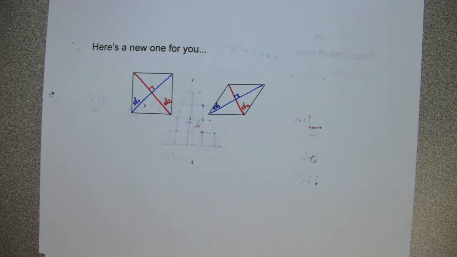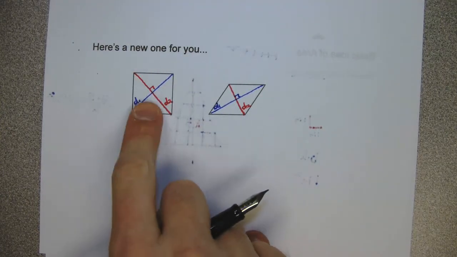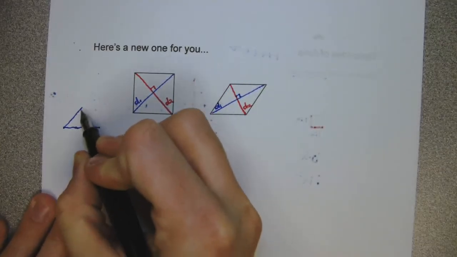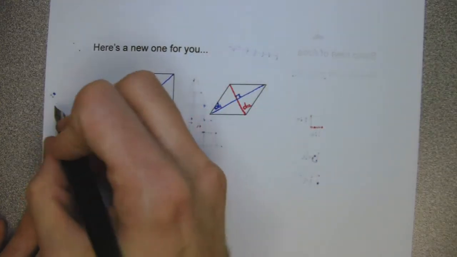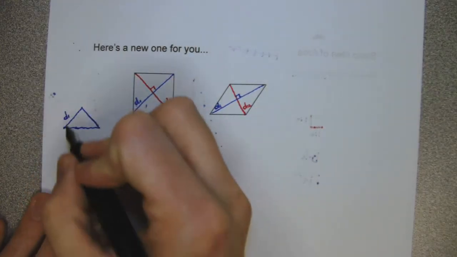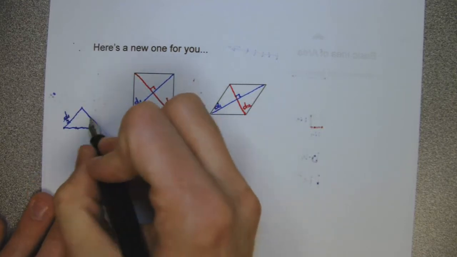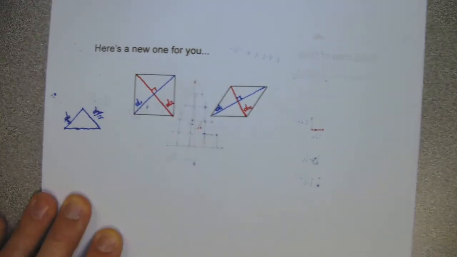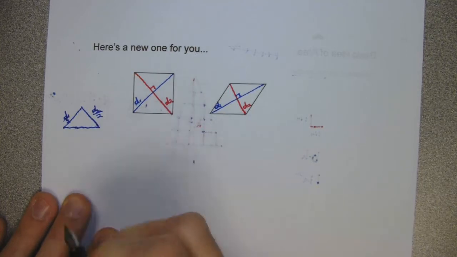Cool. So let's look. I'm going to grab just one of these triangles. So I'm going to grab this bottom one. So it right now looks something like this. Half of diagonal 1 is here. So diagonal 1 over 2. Half of diagonal 2 is here. So half of diagonal 2. If I wanted to find the area of that particular triangle, well, I would simply take base times height.